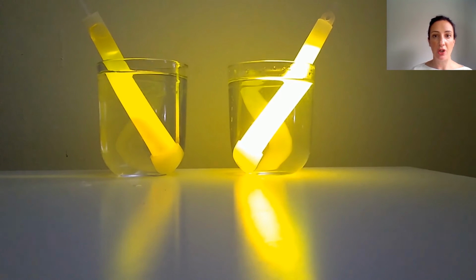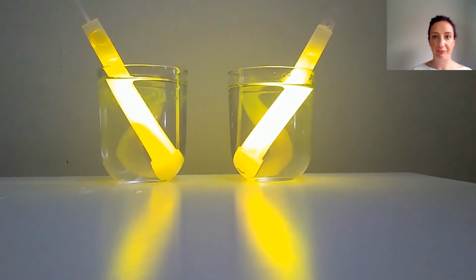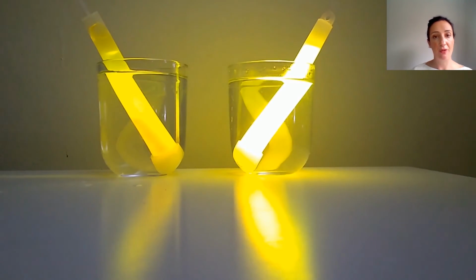Greater heating of the glow stick on the right clearly shows a faster rate of reaction, evidenced by increased glowing. The reaction is occurring more quickly because of the increase in the energy stored kinetically of the molecules, resulting in more frequent collisions between them.